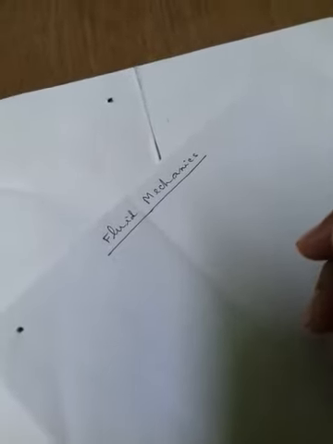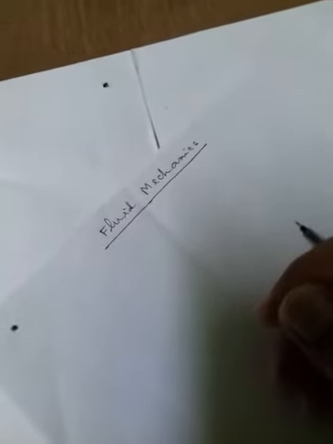And if the pressure force is also considered for the fluid in motion, that is, if the discussion is about the motion of fluid as well as the pressure forces, then this branch of science is called fluid dynamics. So fluid mechanics is broadly classified in three categories: fluid statics, fluid kinematics and fluid dynamics.